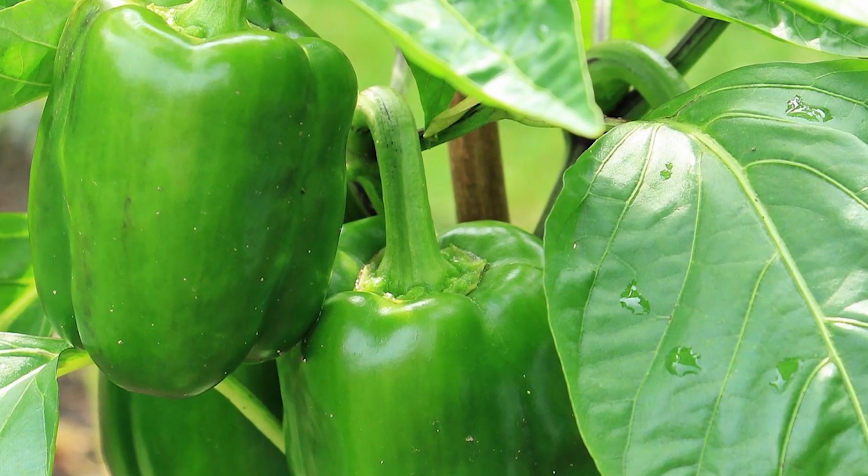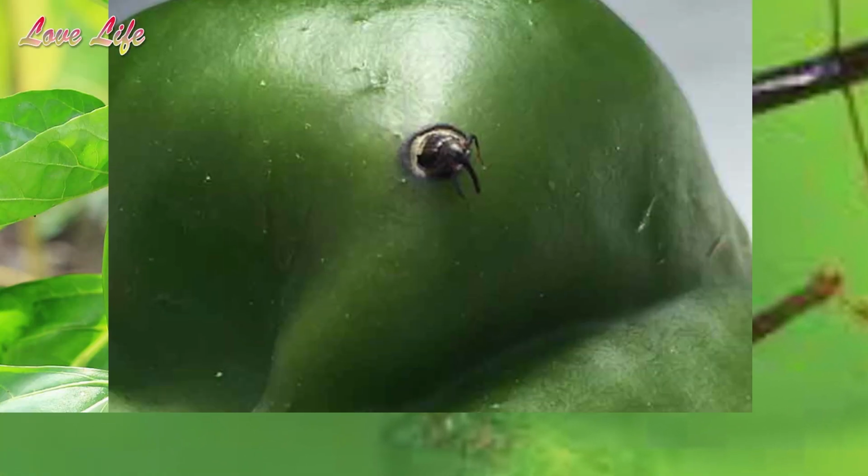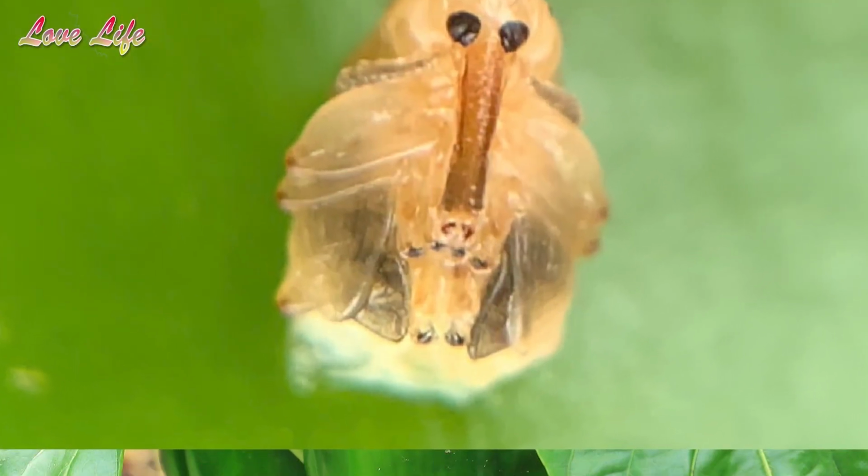When it comes to hot pepper, the pests and diseases are divided into 4 groups: insects, fungi, bacteria, and viruses. And in each of these groups, treatment for your hot pepper varies. We will look at each in detail on this channel.